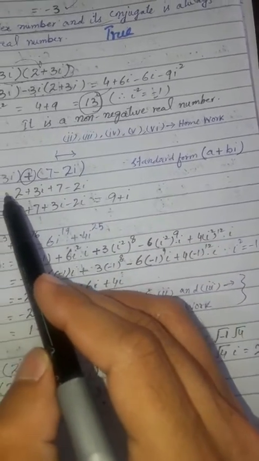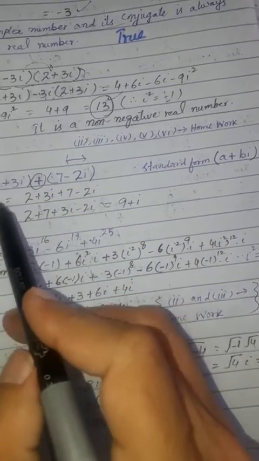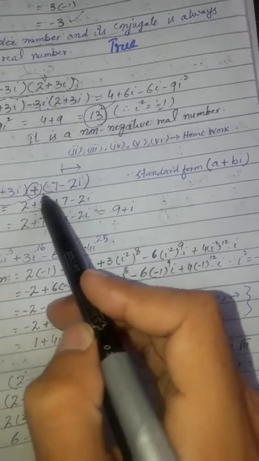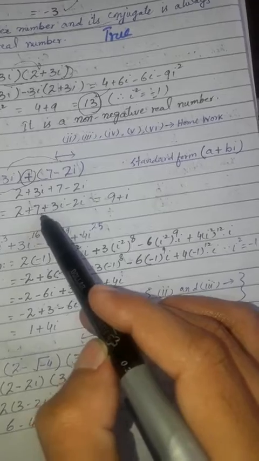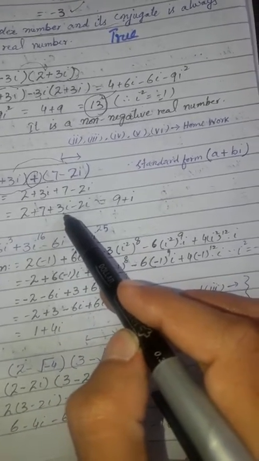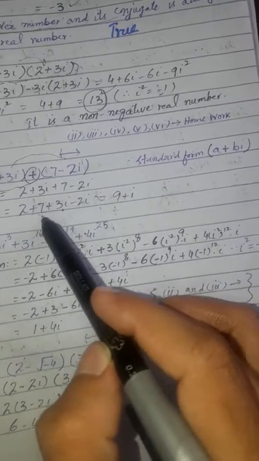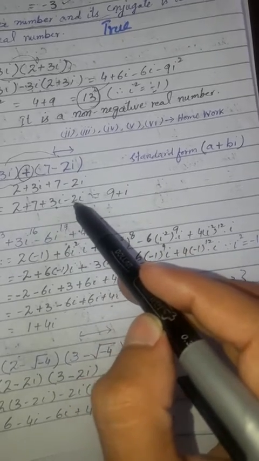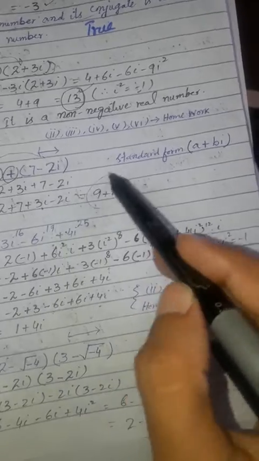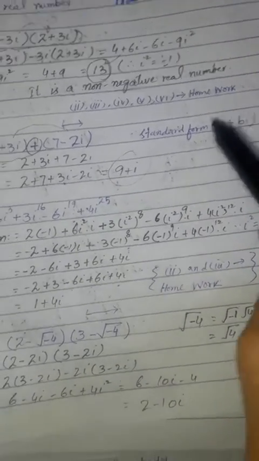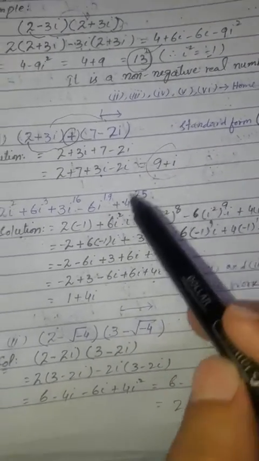So how can we add it? By real part with real part and imaginary part with imaginary part. So 2 plus 7 plus 3 iota minus 2 iota. So 2 plus 7, that is 9, and 3 iota plus minus 2 iota, that is 1 iota. So it is in the form of a plus b iota. This is the real part, this is the imaginary part.